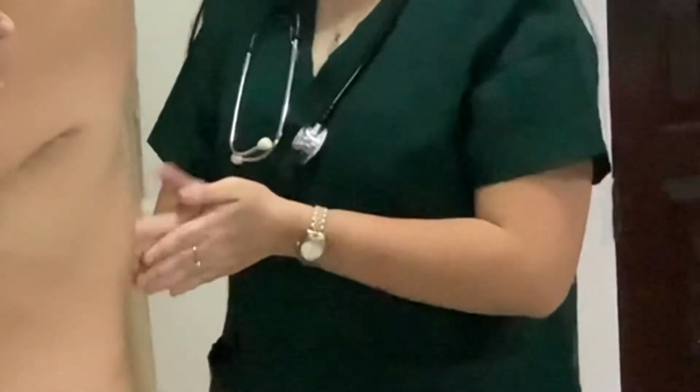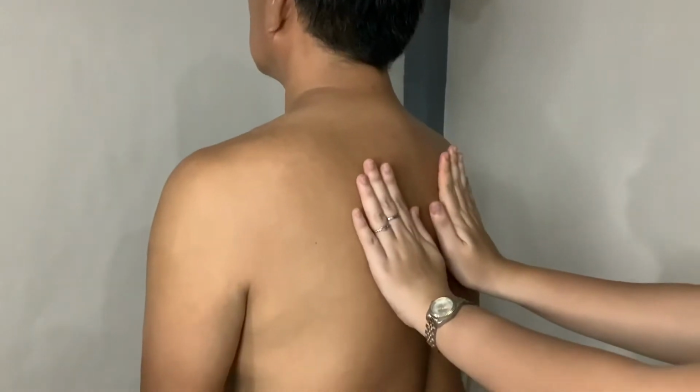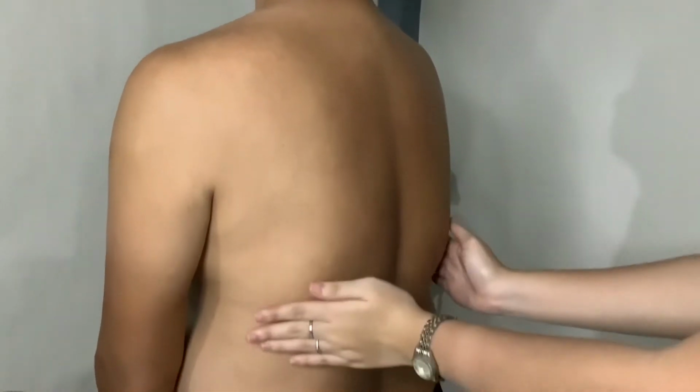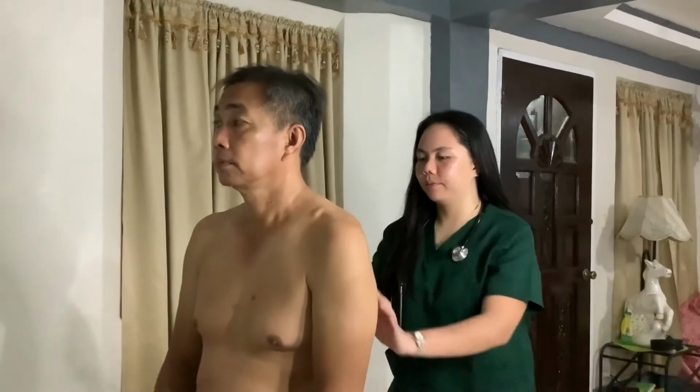Okay, tell me if this hurts anywhere. Palpate the chest wall to locate any areas of pain or tenderness, or to assess any lesions or abnormalities you may have found during inspection. Now I'm going to assess your chest expansion.